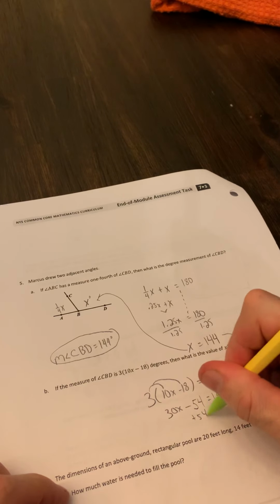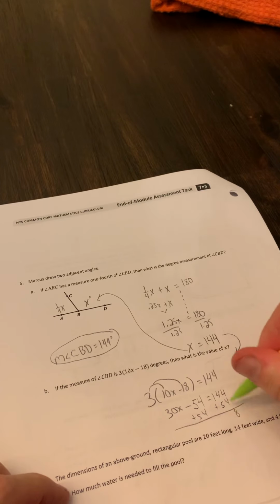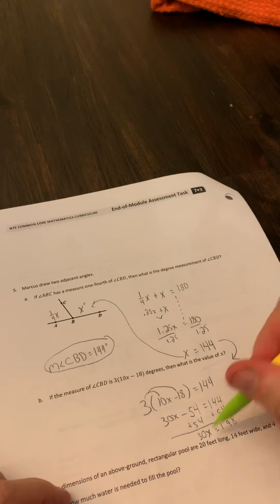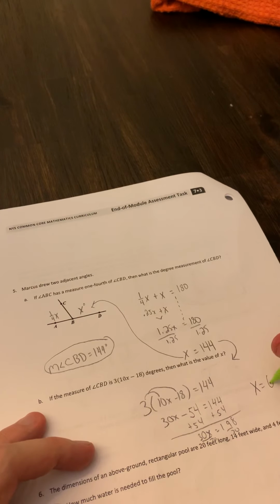I add 54 to both sides. That gives me 198 equals 30x. And then we divide by 30. So x equals 198 divided by 30 equals 6 and 6/10.